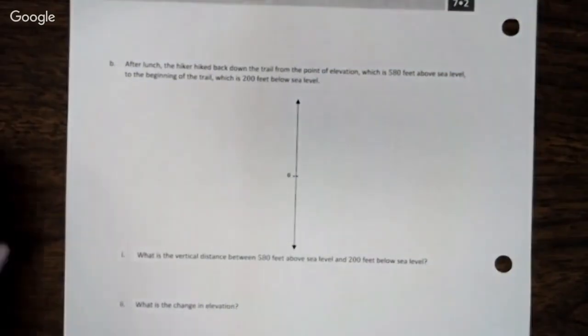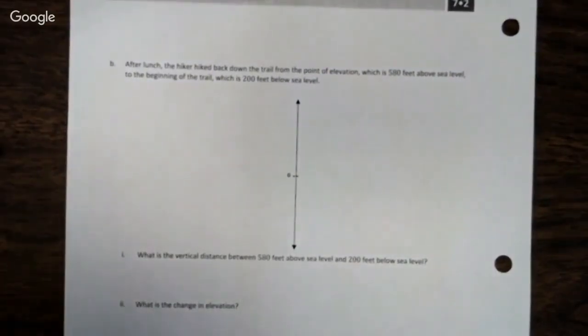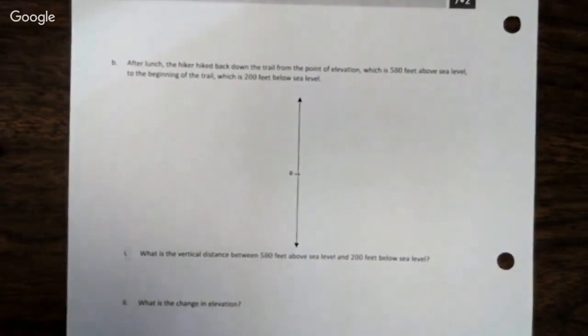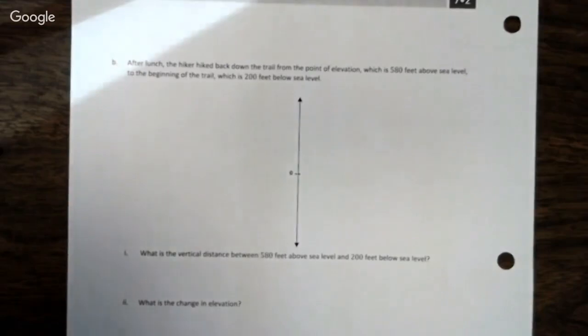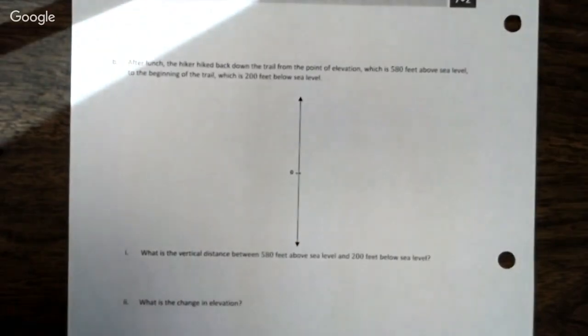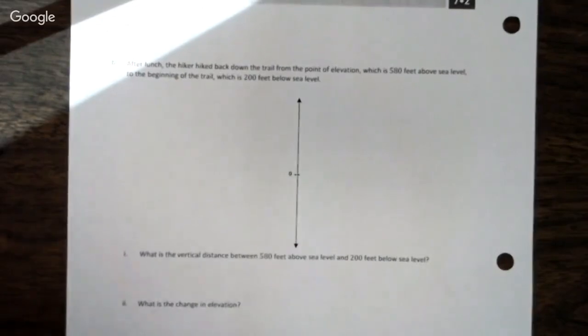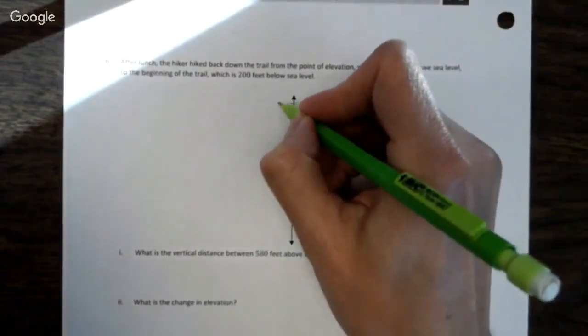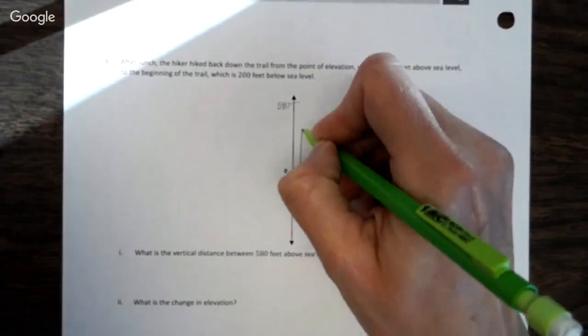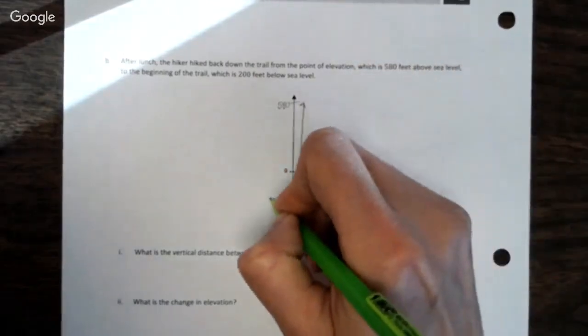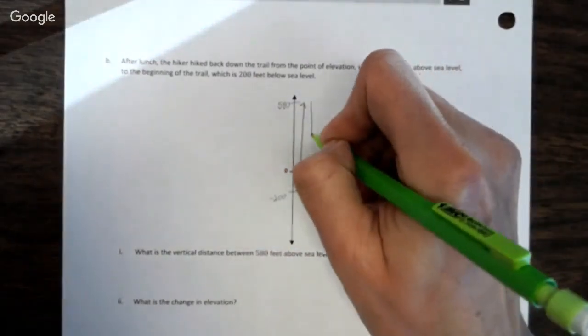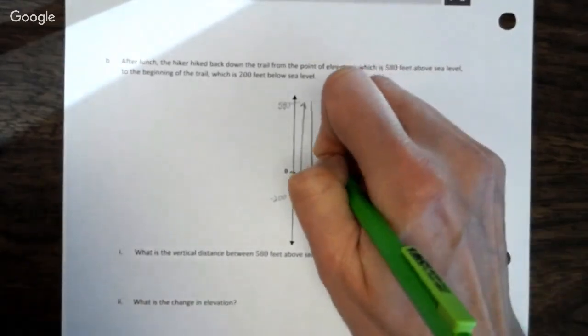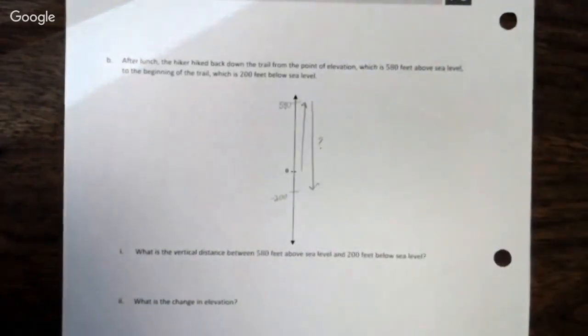All right. Let's take a look at this one. It says, after lunch, the hiker hiked back down the trail from the point of elevation, which is 580 feet above, to the beginning, which is 200 feet below. So what is the vertical distance between 580 and 200 feet below sea level? So on the number line, he goes up to 580 and then back down to negative 200. And they want to know what this is right here, the whole thing.